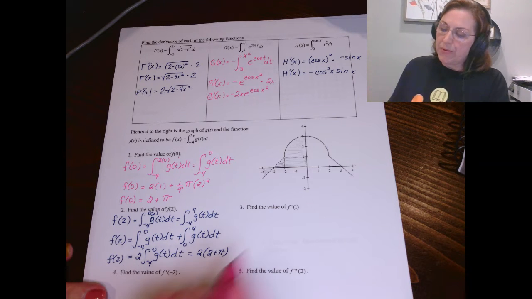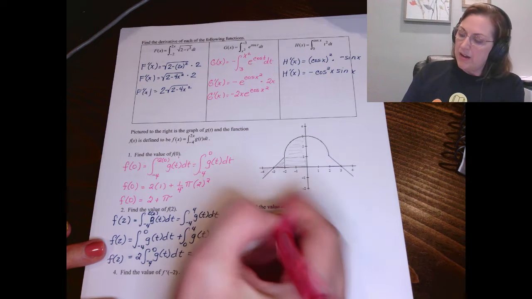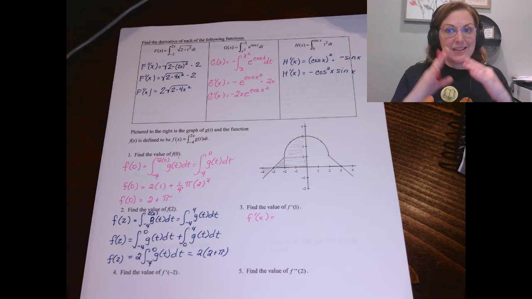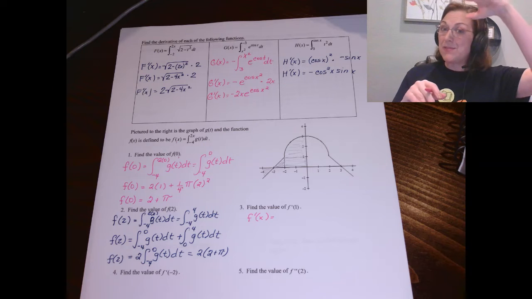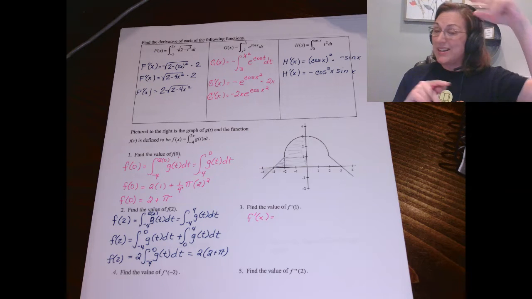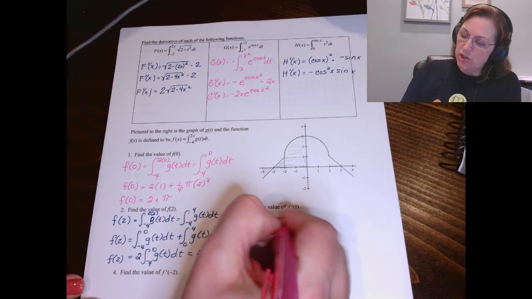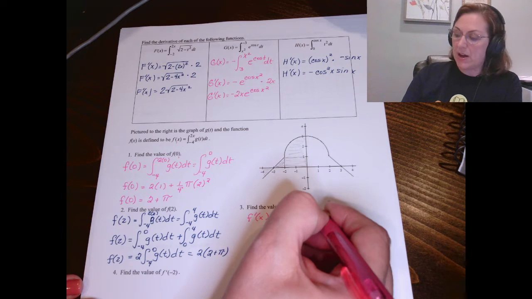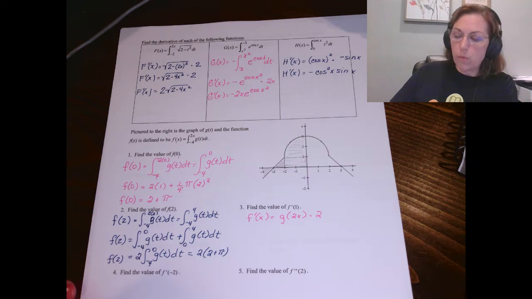Now, number 3, we want to find now the derivative. So let's go to our equation and find our derivative of f. Check yourself: see if the constant's in the lower bound, see if the function is in the upper bound. In this case, it is. So we can do a substitution. So we'll get g of 2x times derivative of the upper bound, which is 2. Now plug in 1.